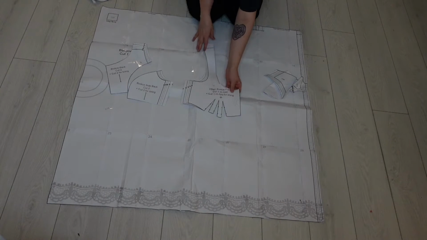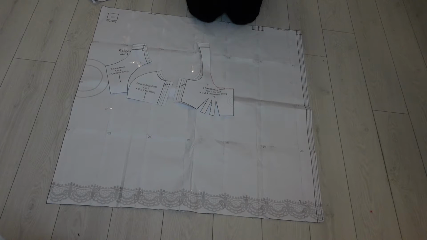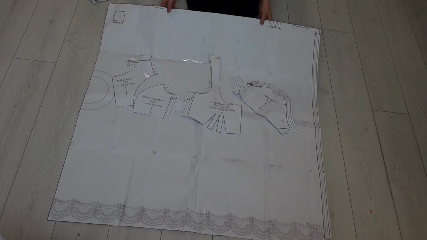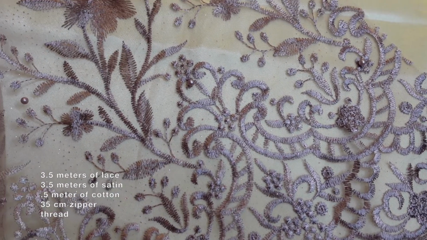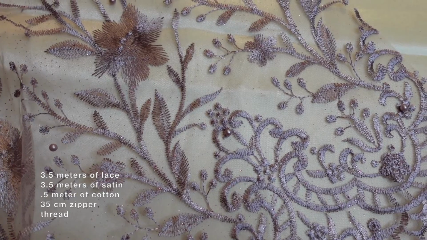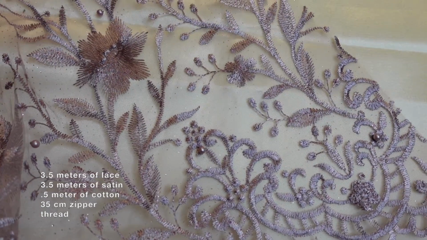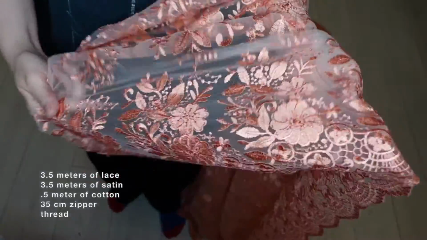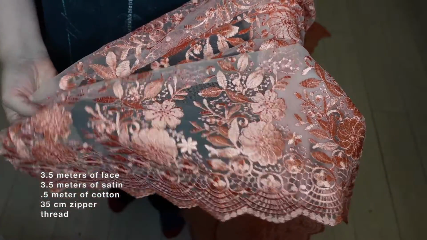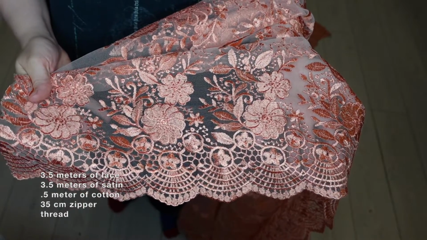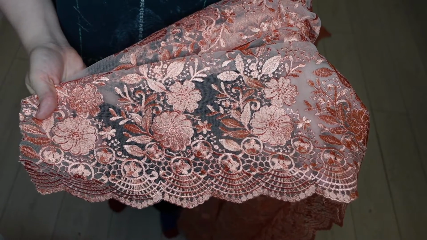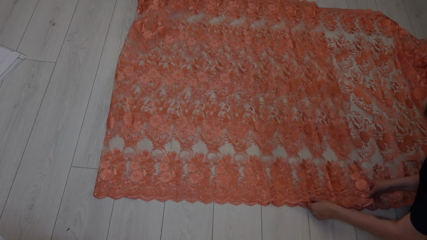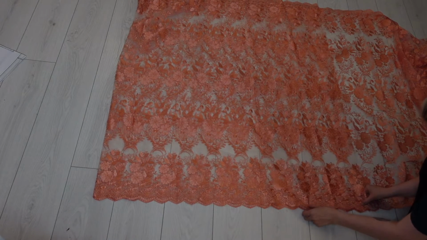I have my ball gown skirt, my bodice front, my bodice side, my bodice back, and the fitted sleeve pattern. I have made this dress with both lavender lace and orange lace, and for both dresses I have used these materials. About 3.5 meters of lace with a width of 130 centimeters, 3.5 meters of cream satin with a width of about 140 centimeters, a half meter of cotton for interlining, a 35 centimeter zipper, and matching thread. I want to make a dress from the cream satin with an orange lace layer on top, so I need to be mindful of all of the pieces I need to cut out.